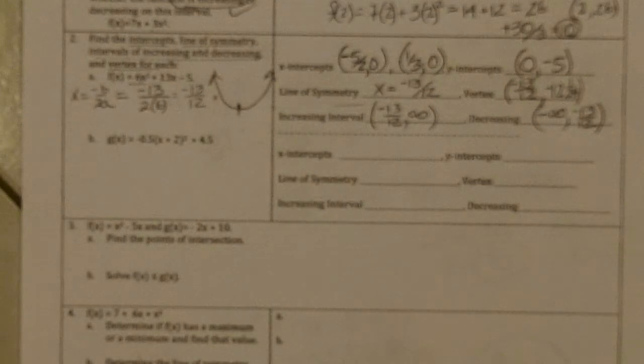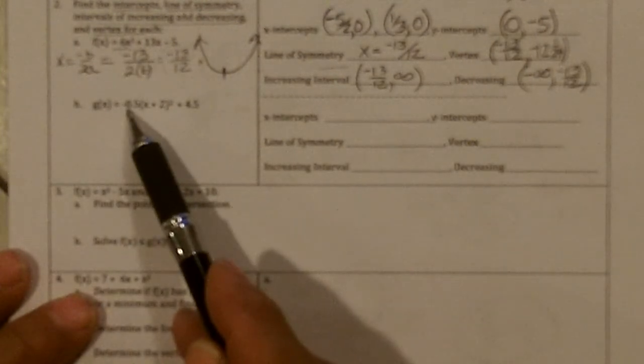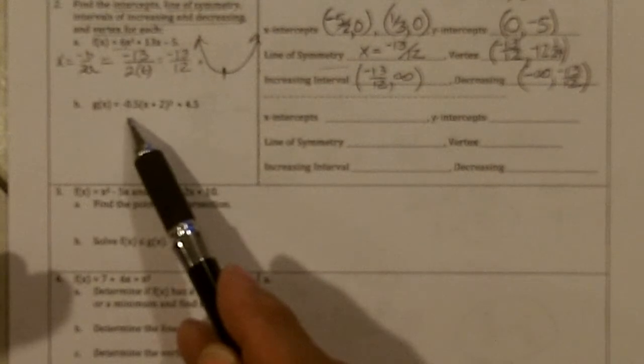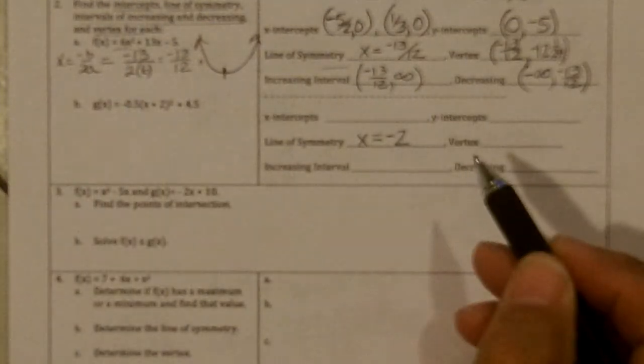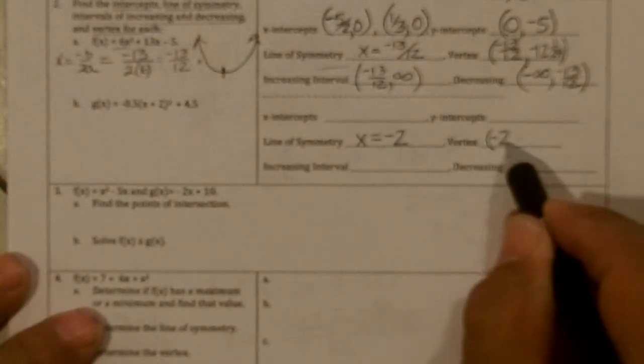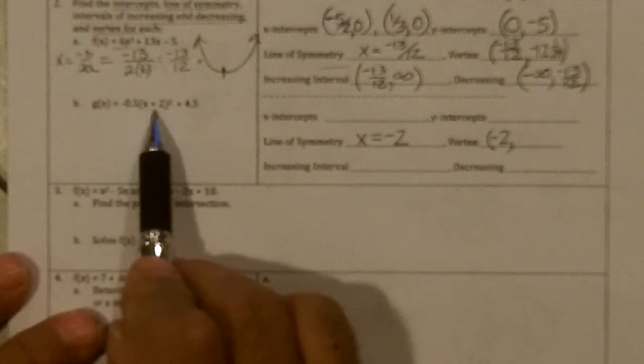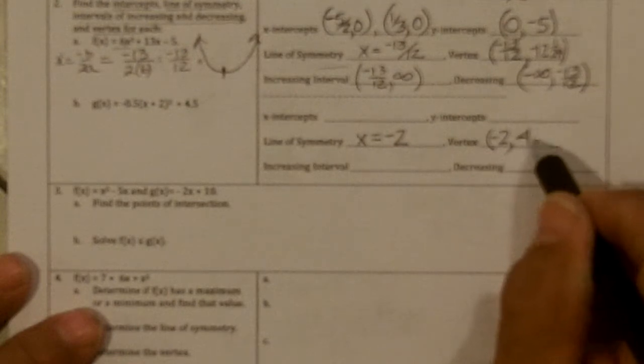The 2a was in general form. This is in standard form. So this one's easier for most of this, because we can look at this and see that this is a parabola that's moved to the left 2, upside down, and compressed vertically by a half, and then up 4.5. So the axis of symmetry, since it's just moved left 2, the line of symmetry is at x equals negative 2. And the vertex is at -2, and then it was compressed or whatever, and then it was taken up 4.5, so it's 4.5.